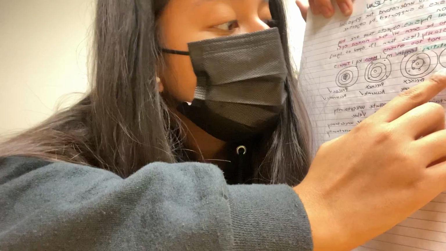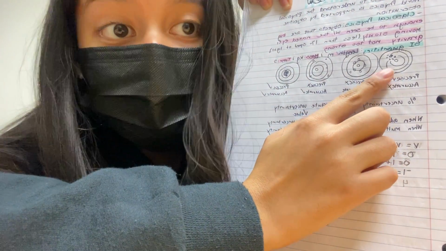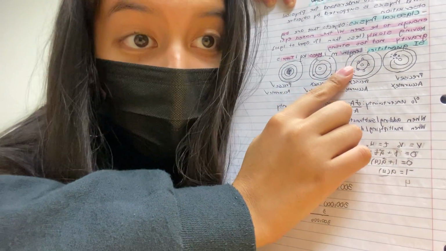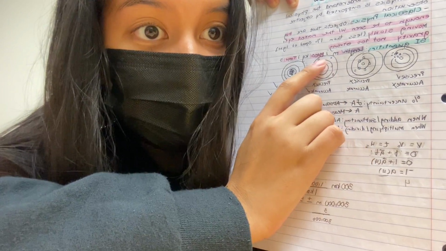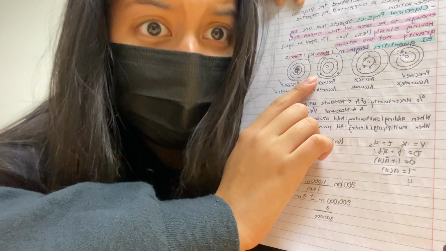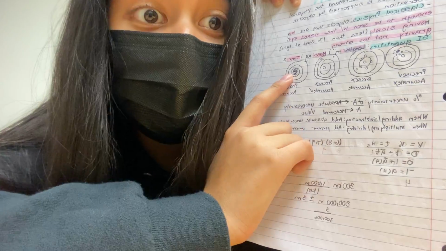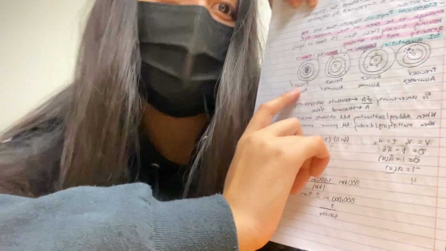Then we also want to remember what it means to be precise but not accurate, accurate but not precise, and then this is not precise and not accurate, and then this is precise and accurate. And then that's when we go into uncertainty.